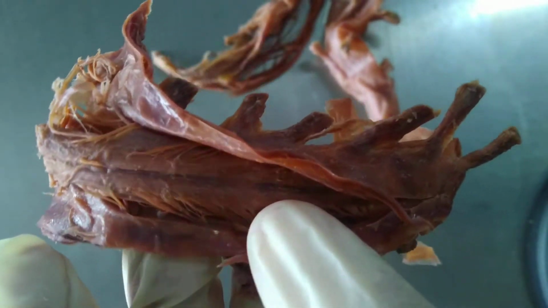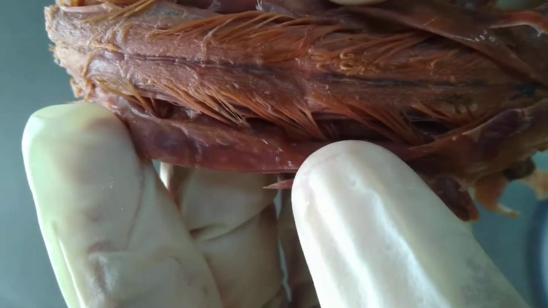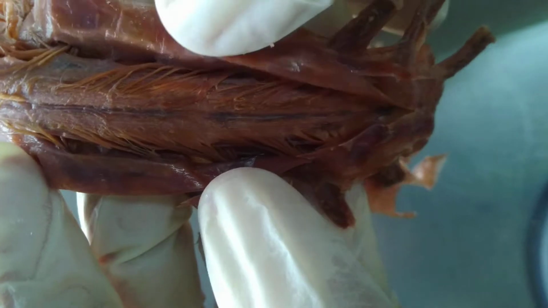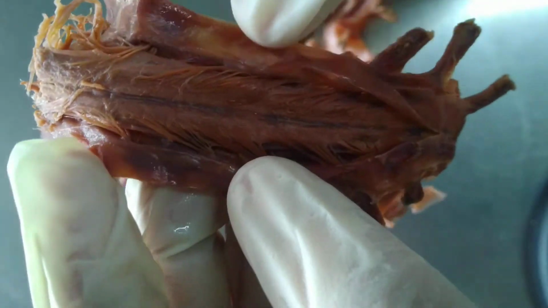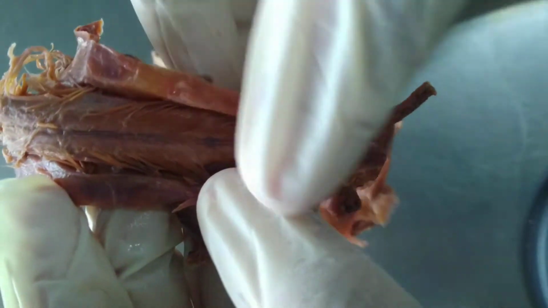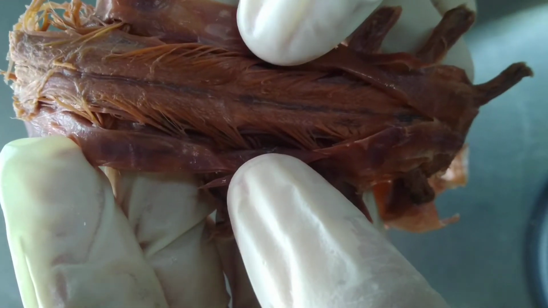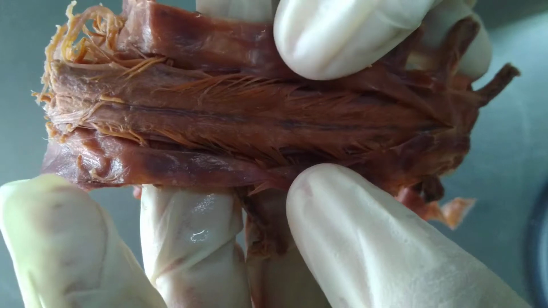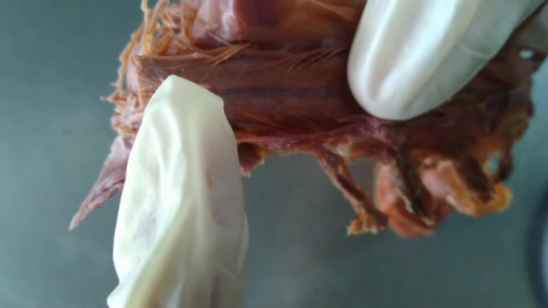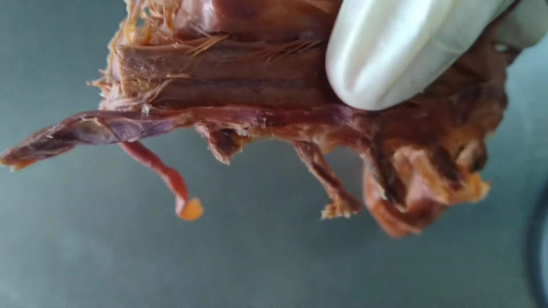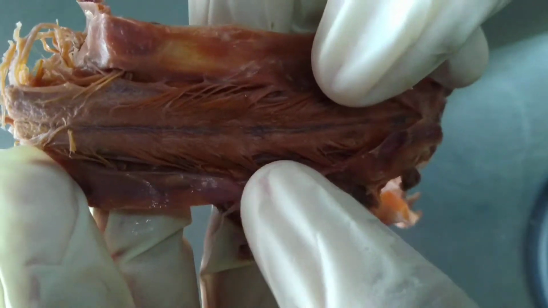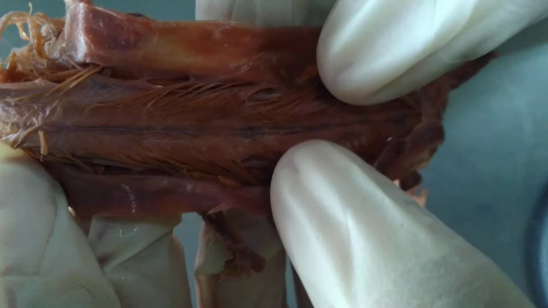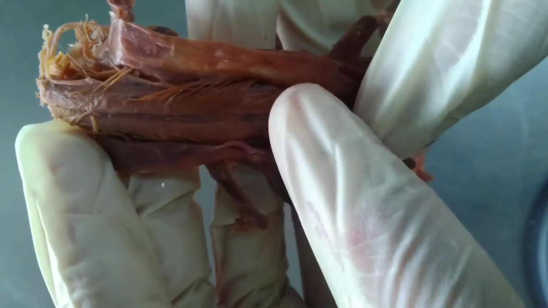Those are motor nerve roots or motor nerve fibers. As you can see, the nerve fibers are directed obliquely, slanted downward. So the nerve fibers do not exit or leave the spinal cord perpendicular or horizontal to the long axis of the cord.